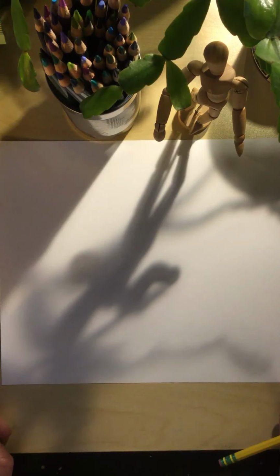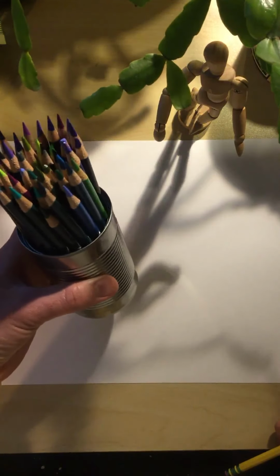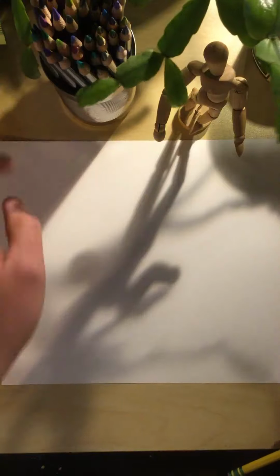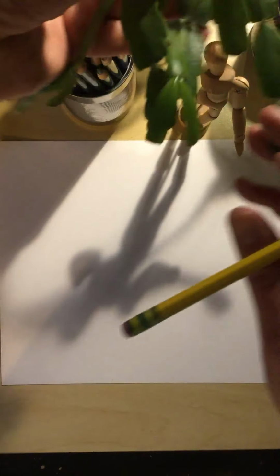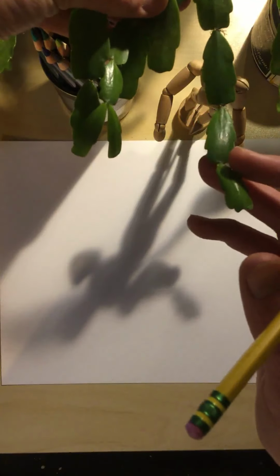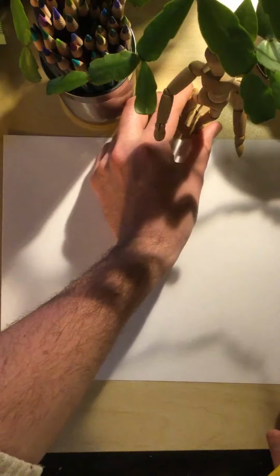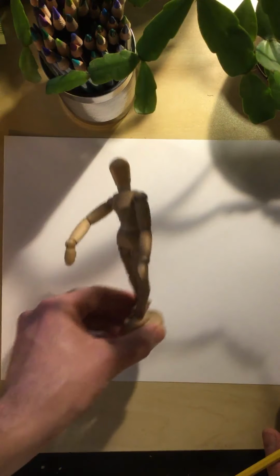All right, so what we are going to do today is find some fun objects. I found a can of pencils, something near to me, colored pencils. I have my house plant, which is actually a winter cactus, really cool. And you can see my little friend down here, my mannequin. Everyone likes a mannequin.